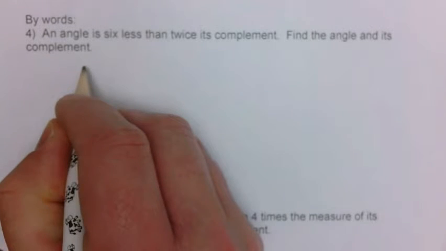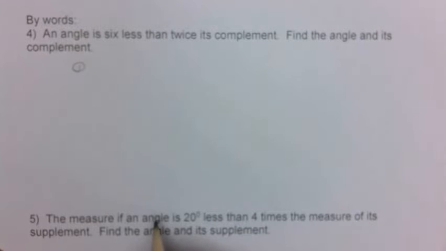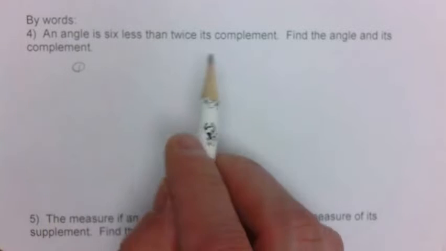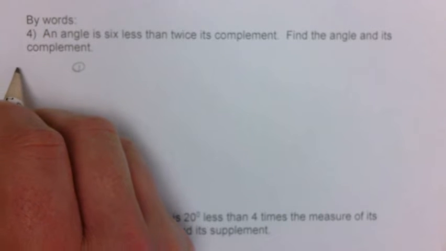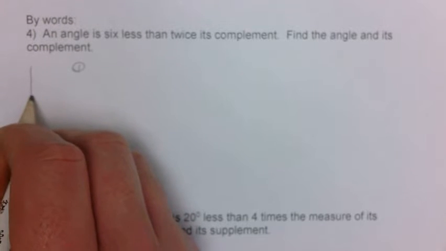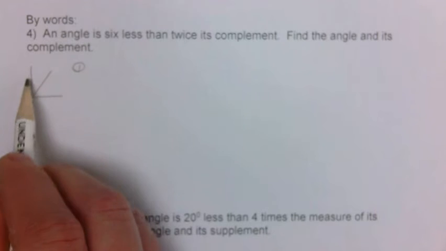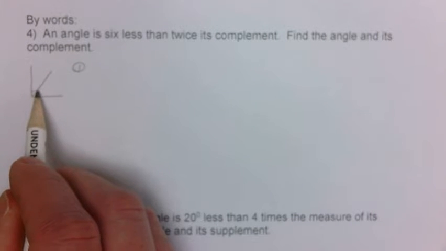Step number 1 is going to be to come up with the let statements that are going to represent our unknowns. Here we're talking about angles and complements. Complementary angles, if you remember, are two angles that have a sum of 90 degrees. So they would make a right angle. If I drew a picture, I would have two angles, and together they form this right angle.